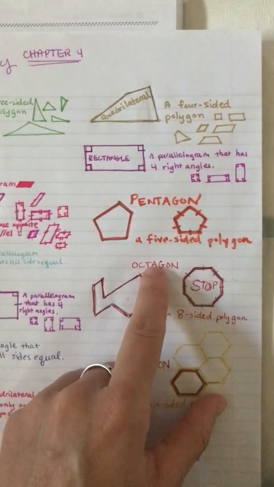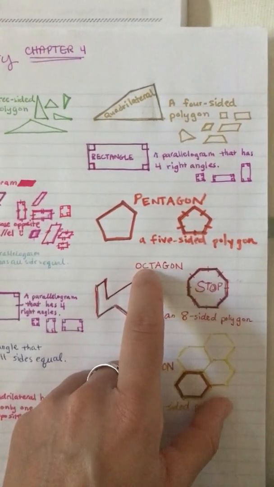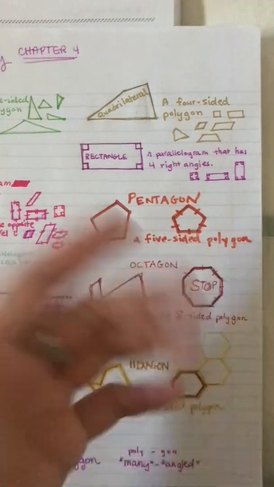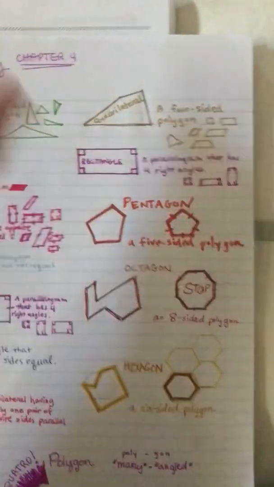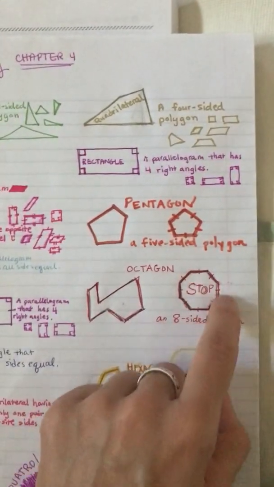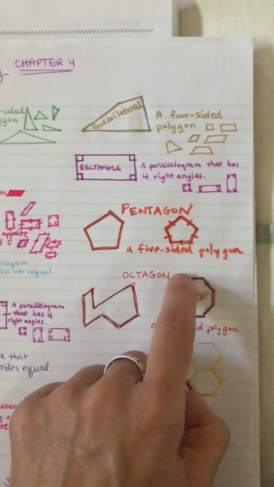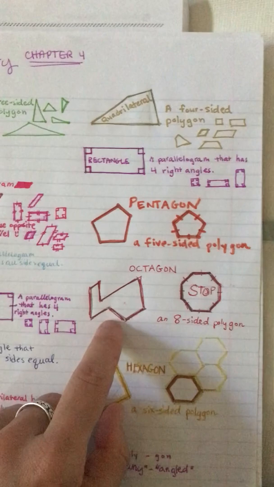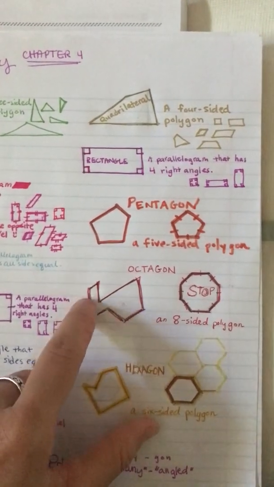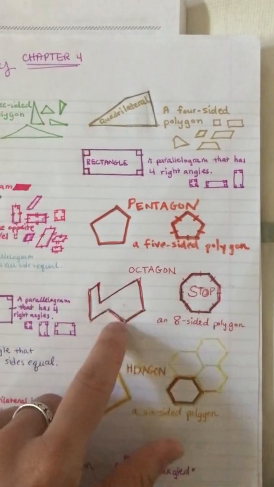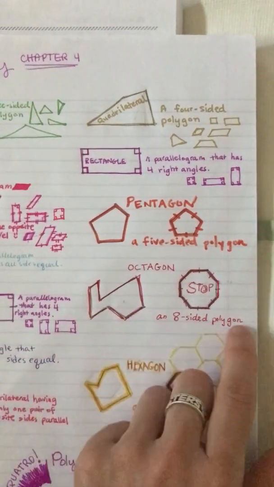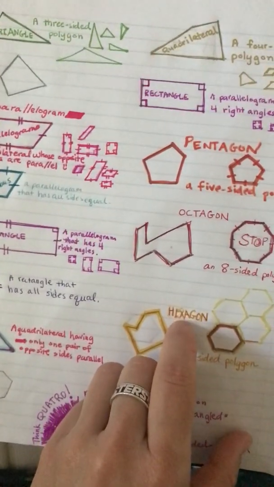Then you've got an octagon, which octa, oct is 8. We think of an octopus as 8 legs. It's also the way a stop sign is shaped. A stop sign is a regular octagon where they're all equal. And then this is an octagon too, but it's very irregular. It's 1, 2, 3, 4, 5, 6, 7, 8 sides. It's an 8-sided polygon.